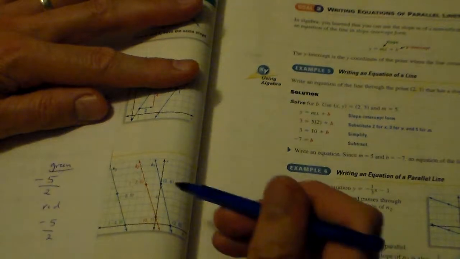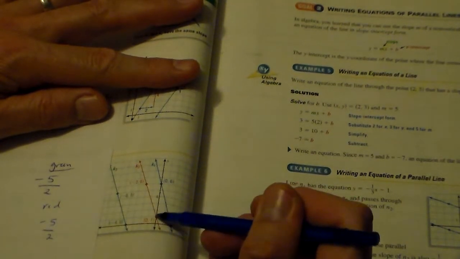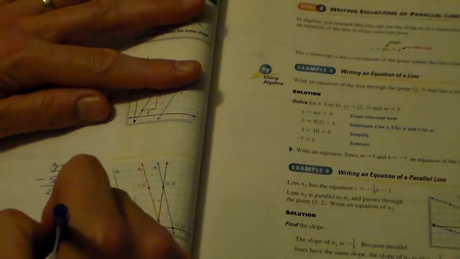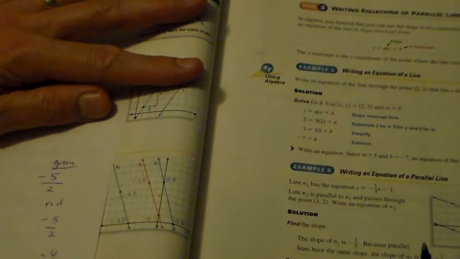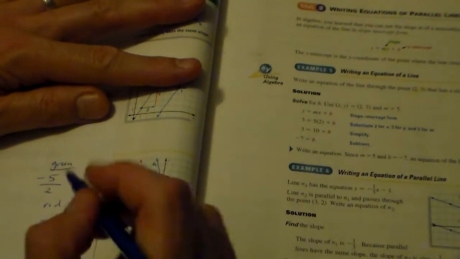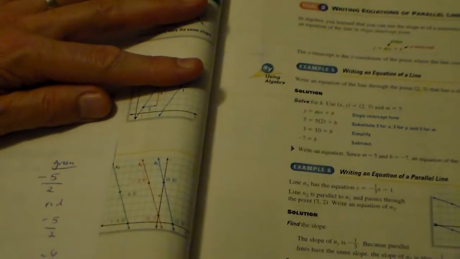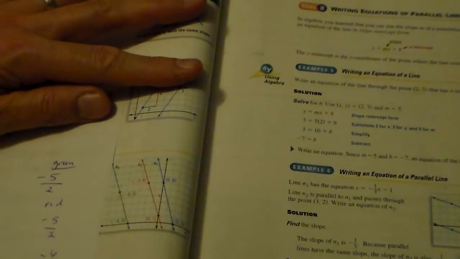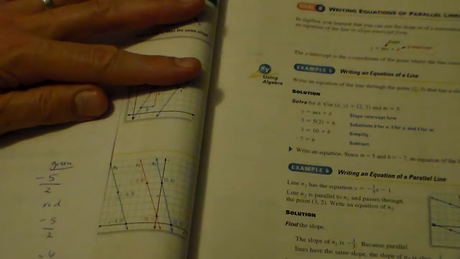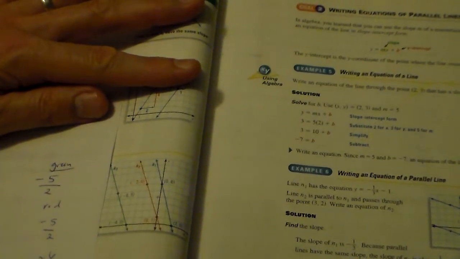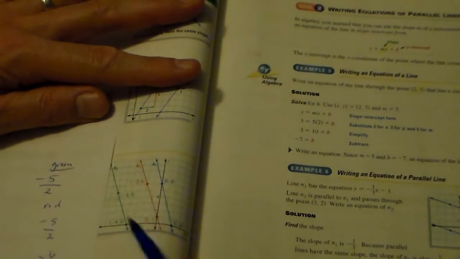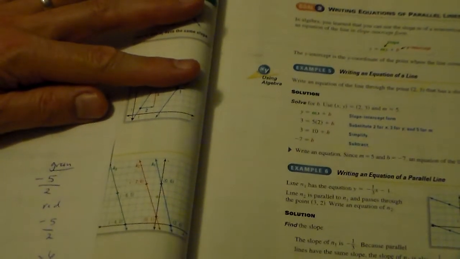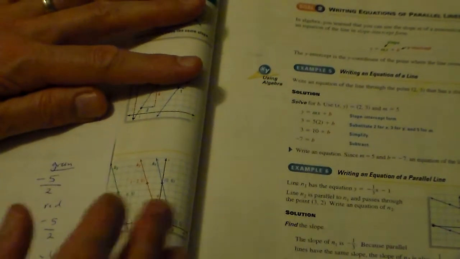Let's check out the blue one. Down 1, 2, 3, 4, 5, 6 over 2. Down 6 and over 2. So if they say, are any of those lines parallel? Yes. The red one is parallel to the green one. And this is not parallel to either of those. You could also just use your slope formula. But when they give it to you in a coordinate plane like that, I wanted to show you how to count.